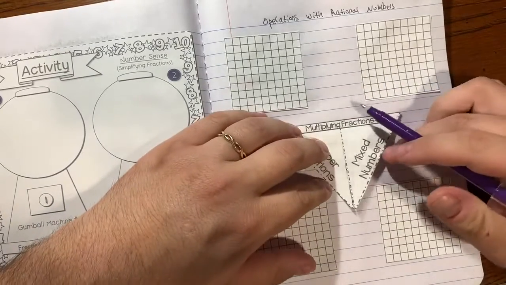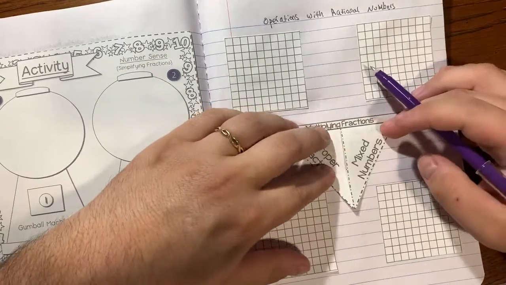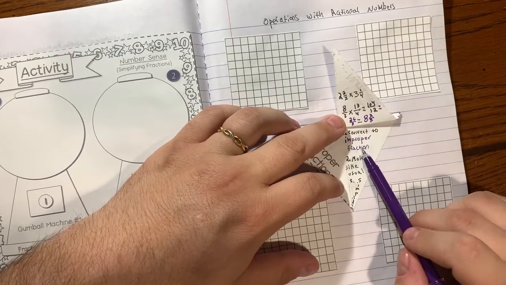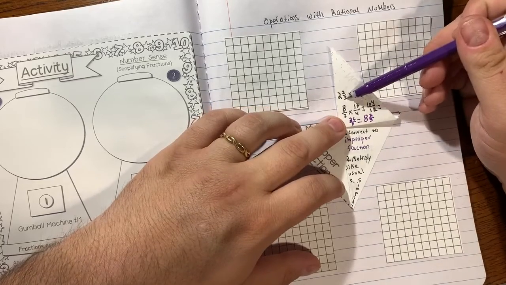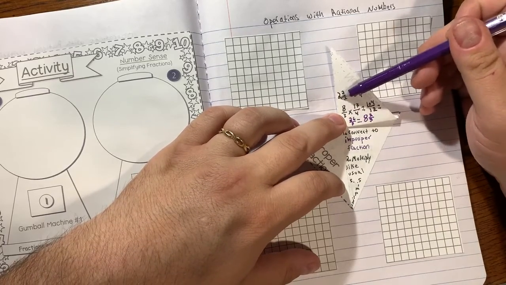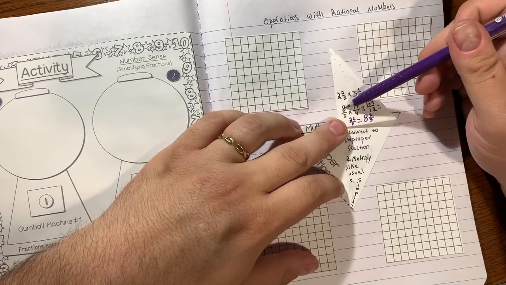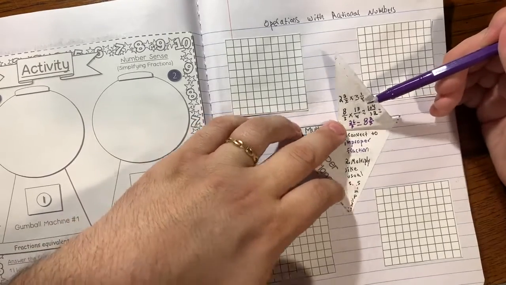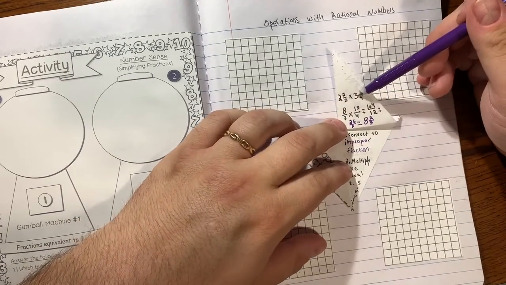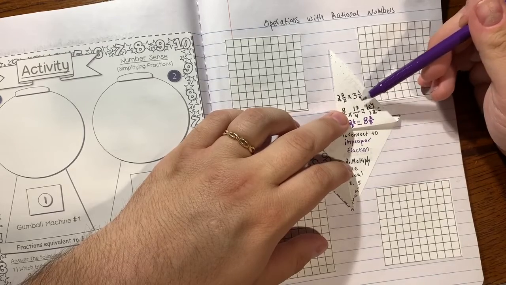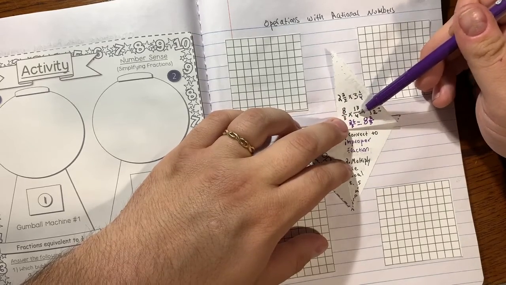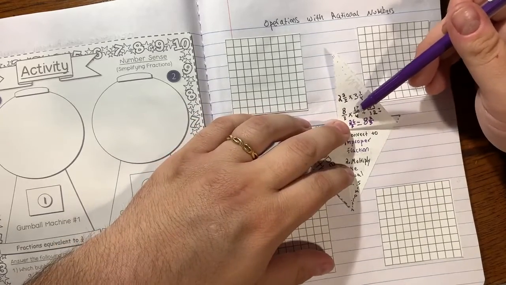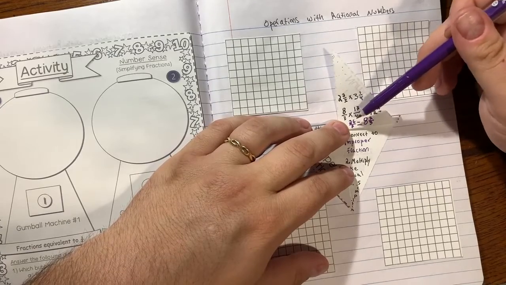Now for this one, if you have mixed numbers, you first want to convert them to improper fractions. So 2 2/3 becomes 8/3, because 2 times 3 is 6, plus 2 is 8. 3 1/4, again, you convert to an improper fraction: 3 times 4 is 12 plus 1, so 13/4. Then you multiply just as you would with proper fractions. 8 times 13 is 104, and 3 times 4 is 12.